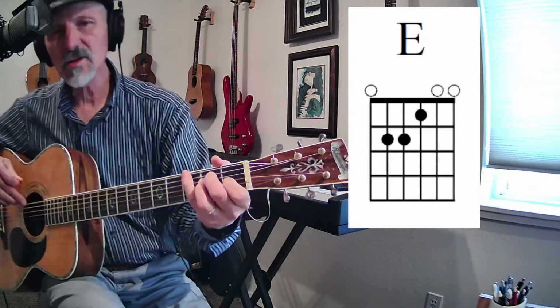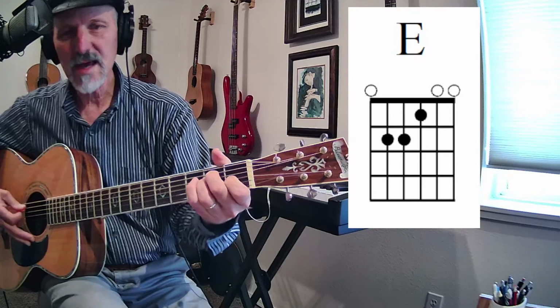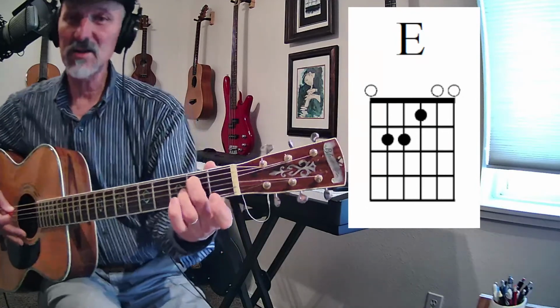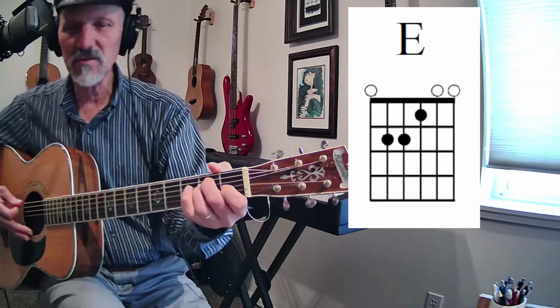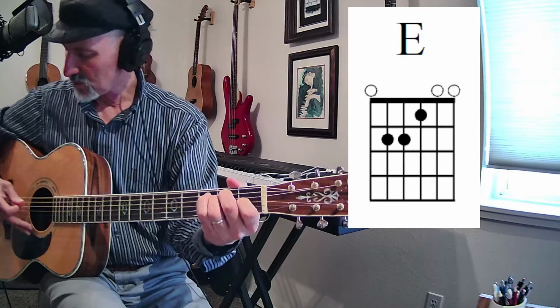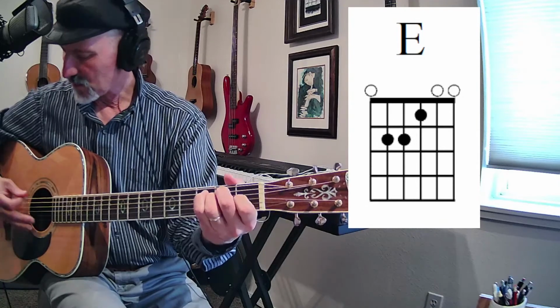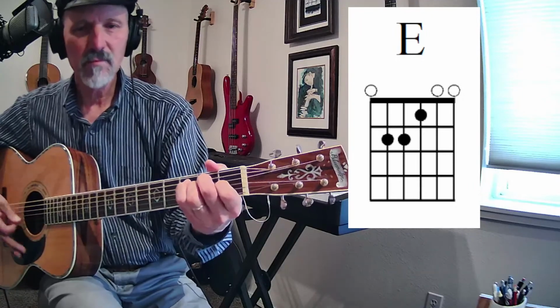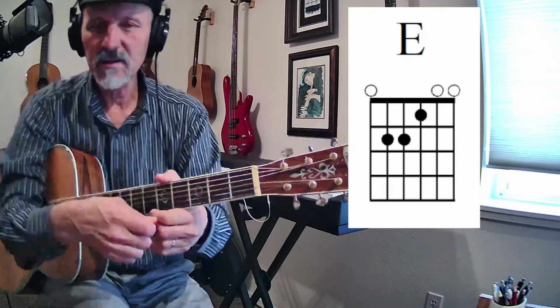So I would alternate between the low E and the A string. That note is a B note. It's called the 5th of the chord. So it's like the root, 5th, root, 5th, root, 5th. Like that.